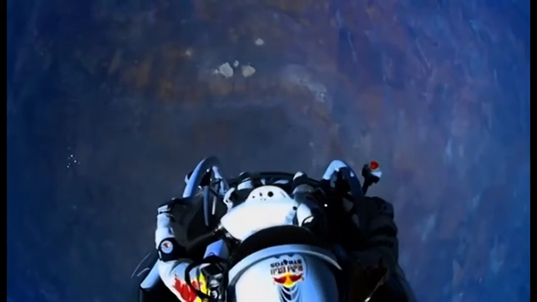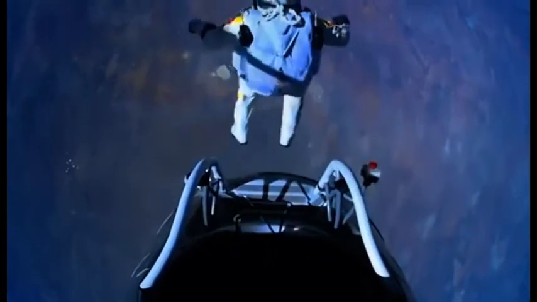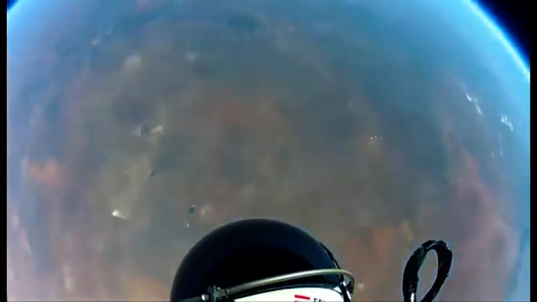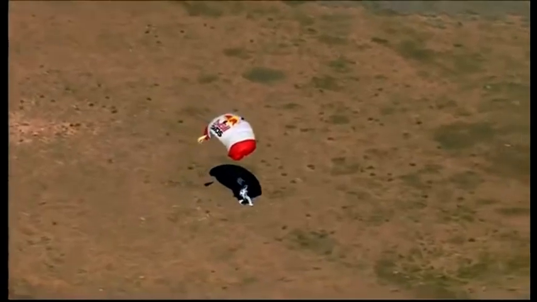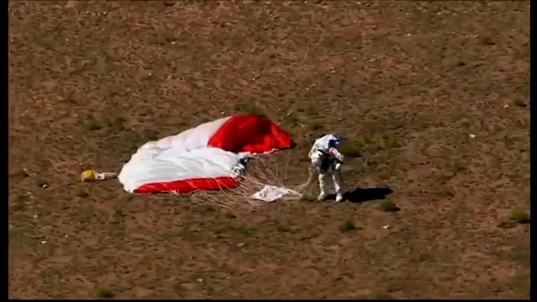I'm going over. Jumper away. Speed 725. Showing Felix in a stable descent. And Felix is back to run safely, the new world record holder.